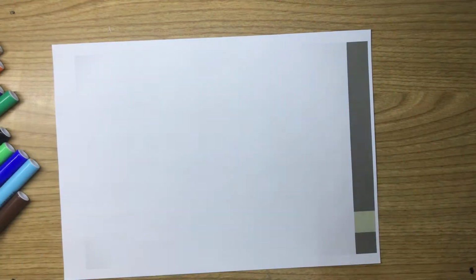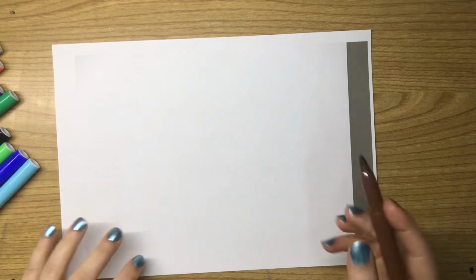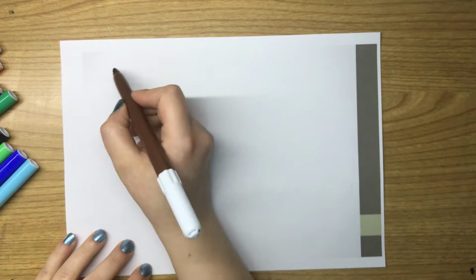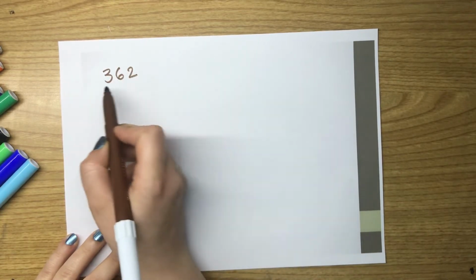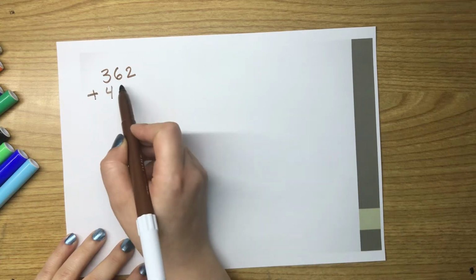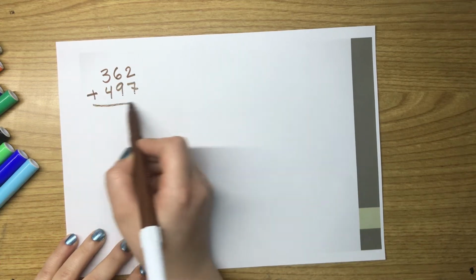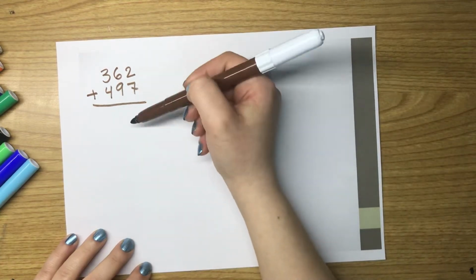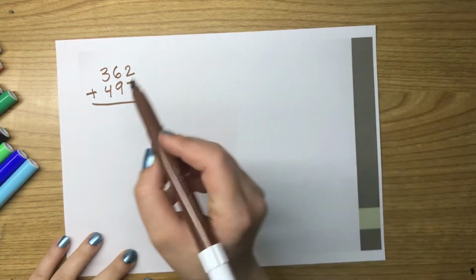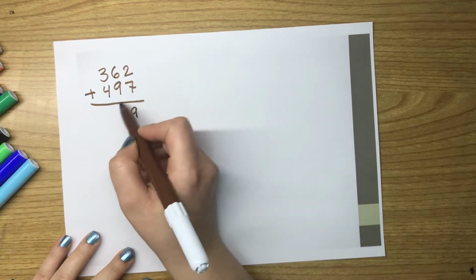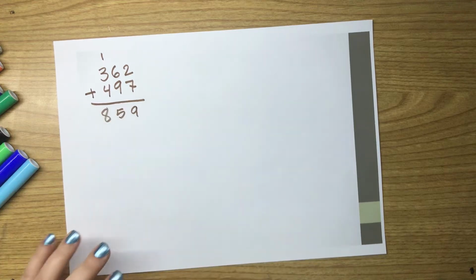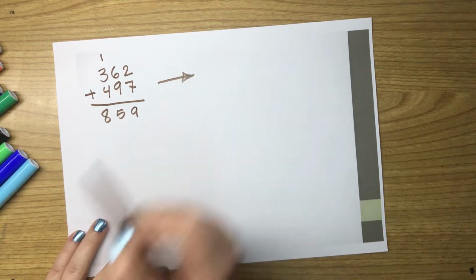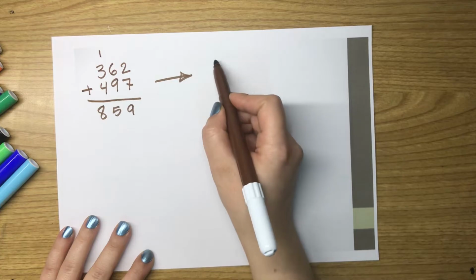Now, I'm going to give you an example of how we used to add whole numbers, such as 362 plus 497. Okay, we add vertically: 2 plus 7 is 9, 6 plus 9 is 15, regrouping, 8.